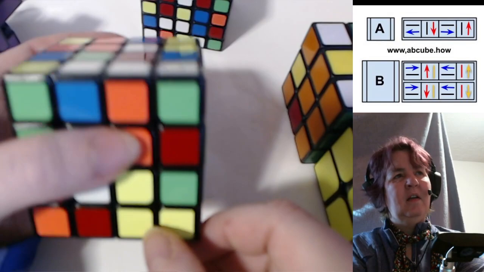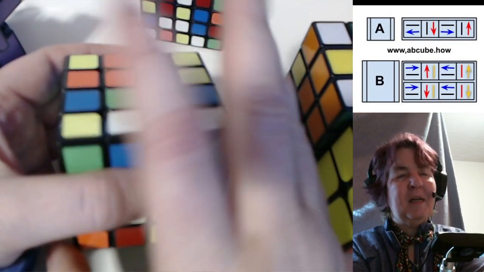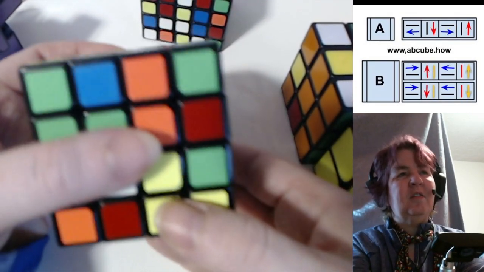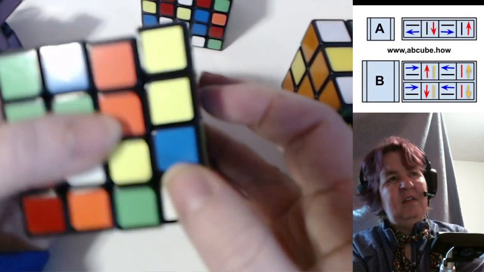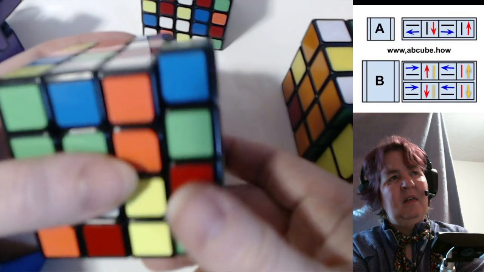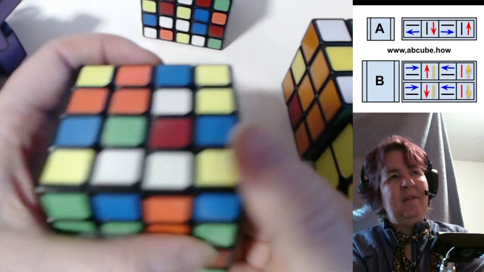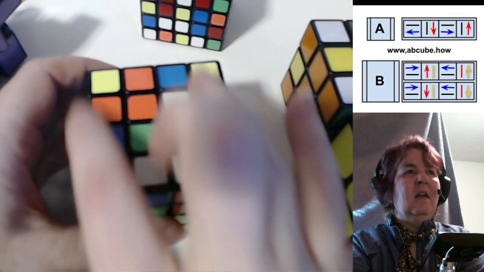Now there's a yellow. There's going to be 4 yellows because that's the mathematics of the cube. There's 4 corners, 4 of every color corners. So out, down, in, up, and there we have it. So yellow on all 4 corners.